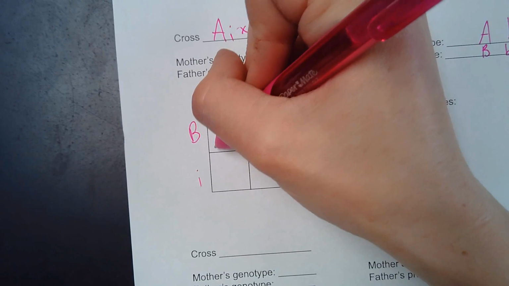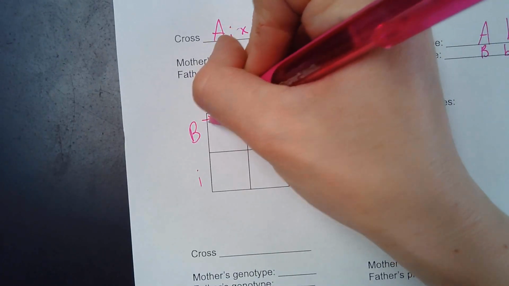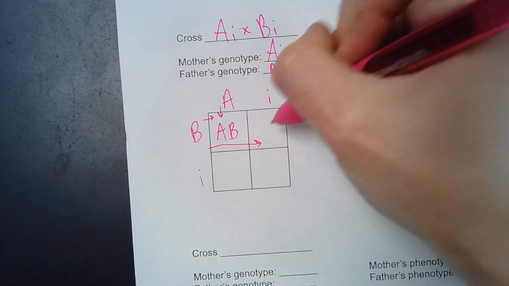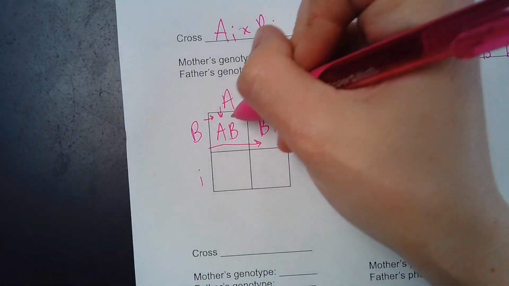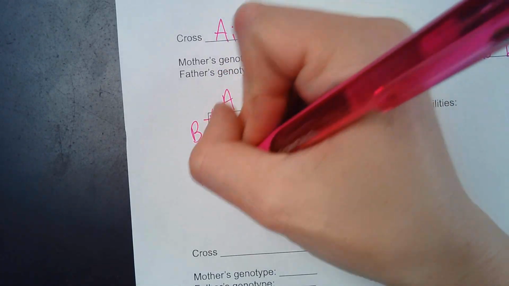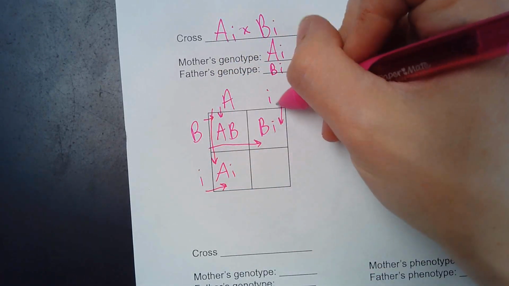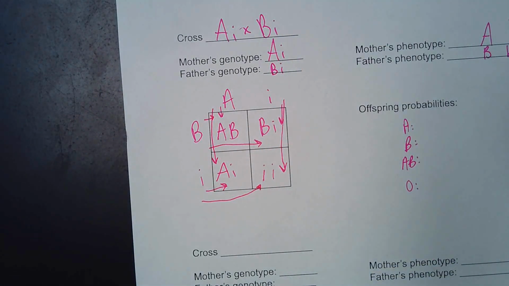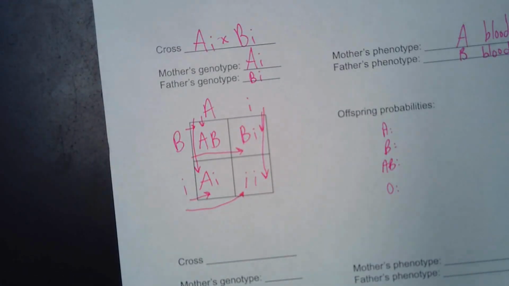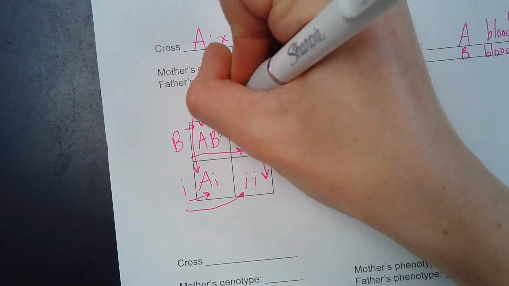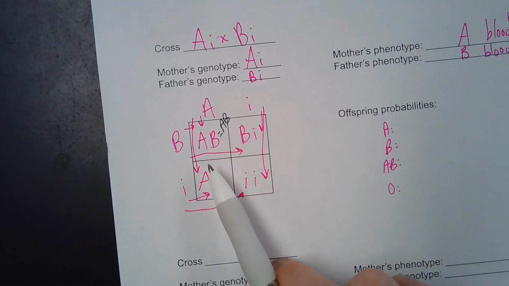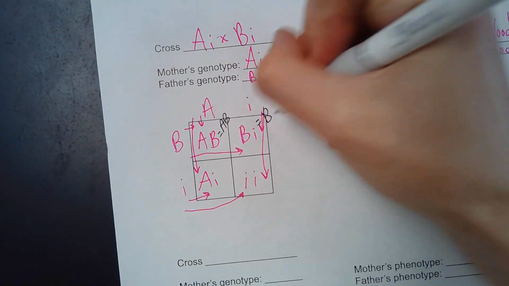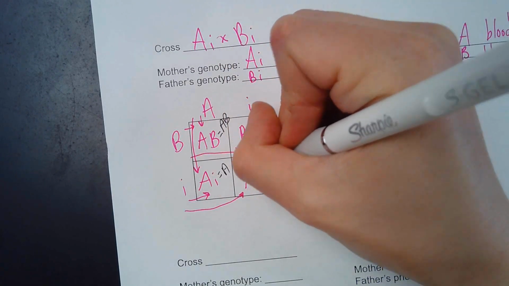If they get A and B in this box, those come together, it would be AB. If they get this one and this one, it'll be B and an I. If they get this one and this one, it's A and I, and if they get both of these, they'll get I. So this box is AB blood type. The genotype is AB, the phenotype is AB blood. This phenotype is B blood type, this is A blood type, and this is O.